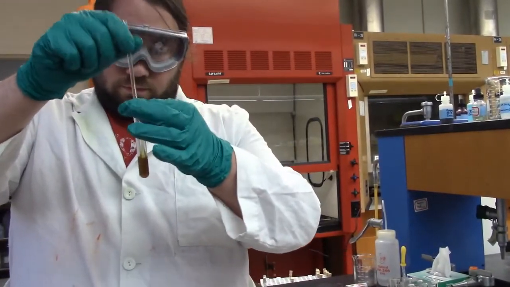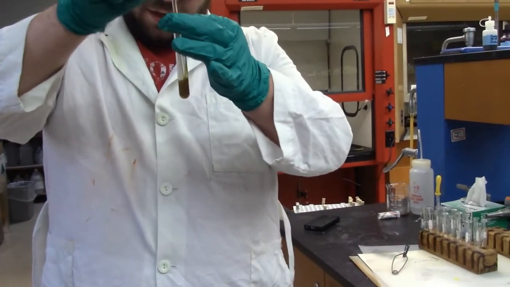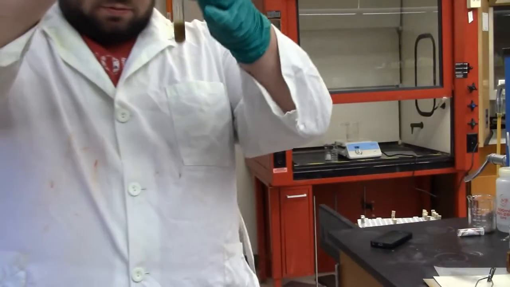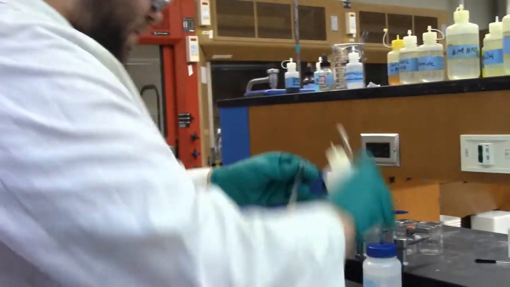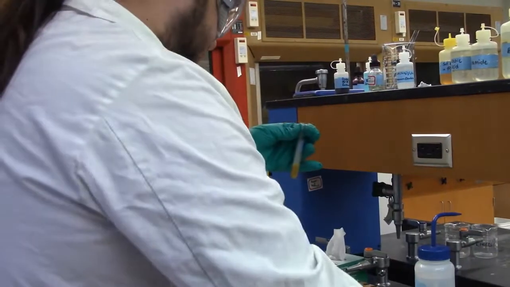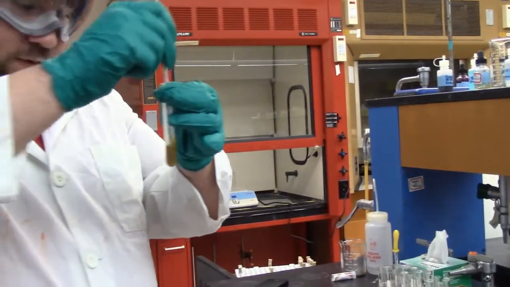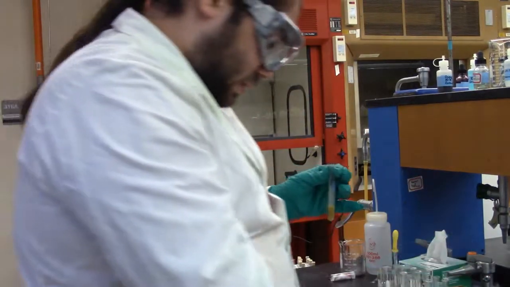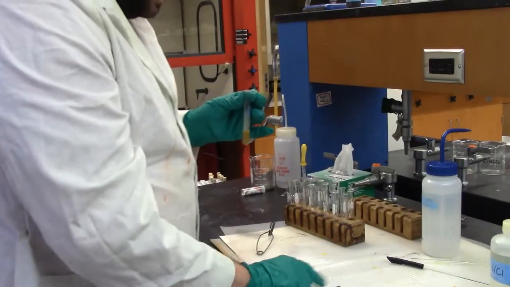Ooh. What a lovely color. What a lovely color. So it's not all dissolving away, so we're probably good. Going to add another drop just to be safe. Yeah, I added 2 drops, so be it. Got a nice white smoke coming out. Let's see, what does the paper say? The paper says acidic.